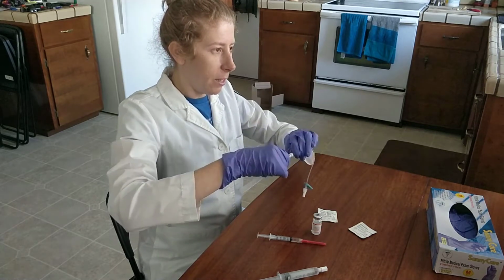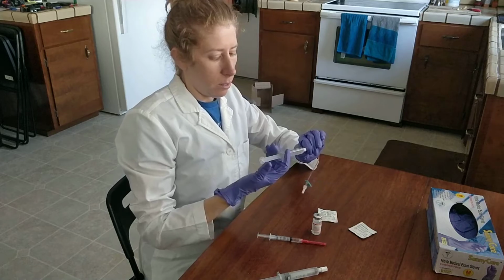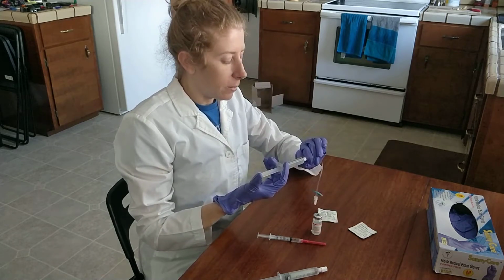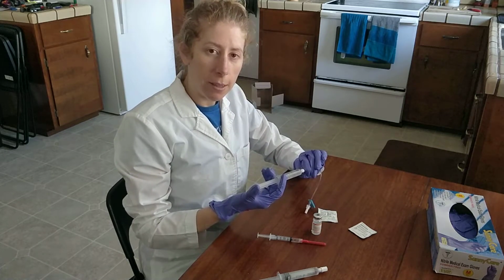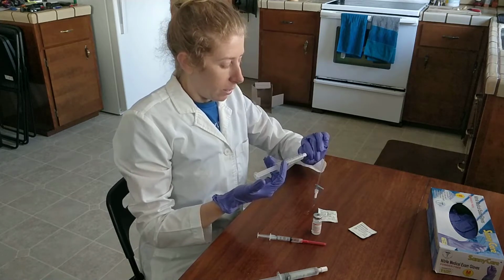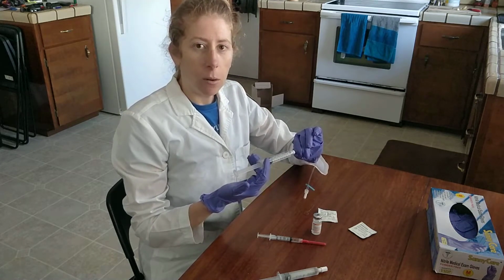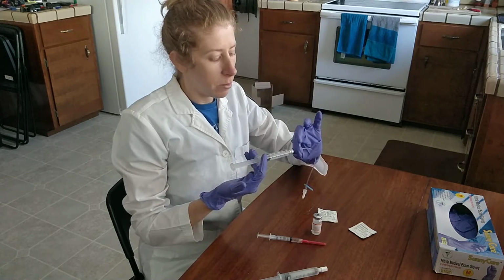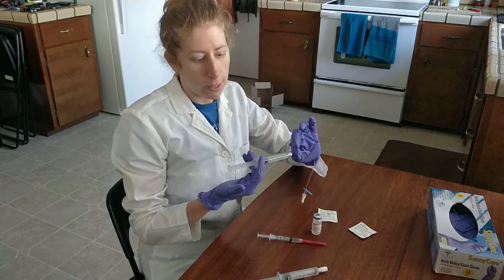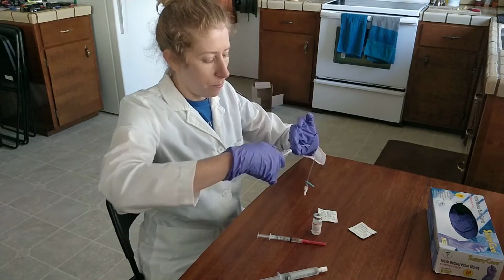Aseptically connect it, aspirate for blood return, and then slowly push 3 milliliters of normal saline into the tube. If the patient reports any pain or I meet resistance, I'm going to stop and assess the reason. Otherwise, I'll continue push.